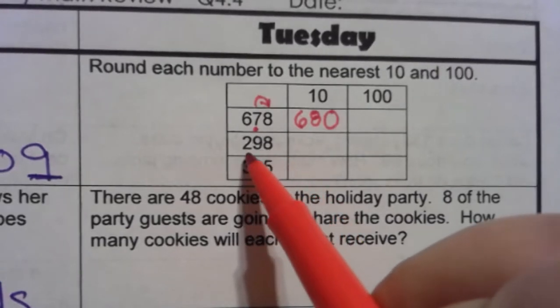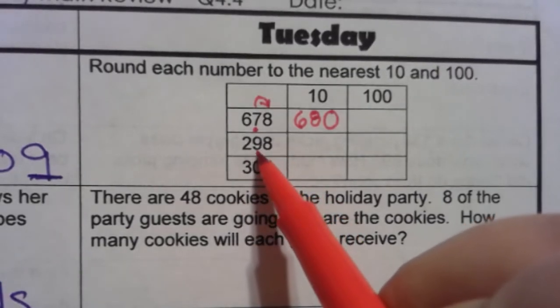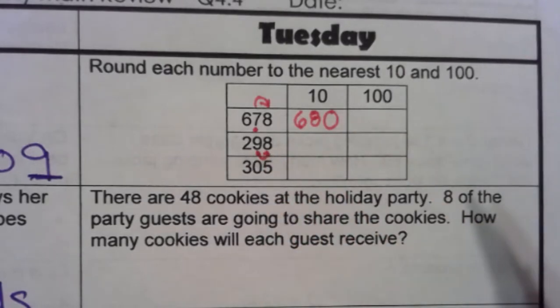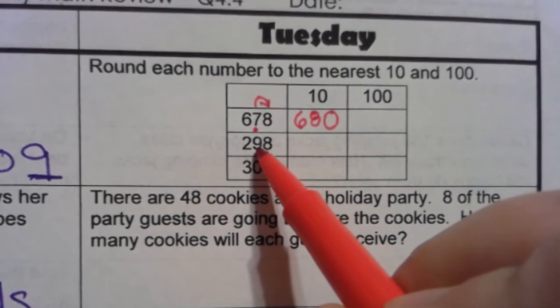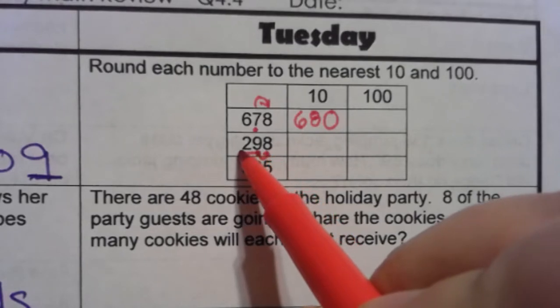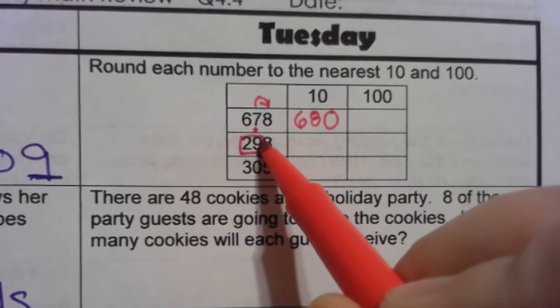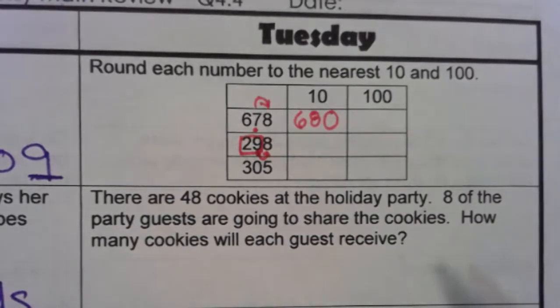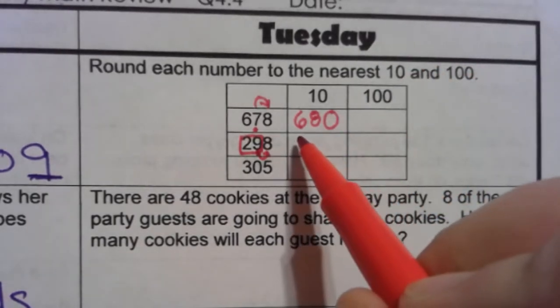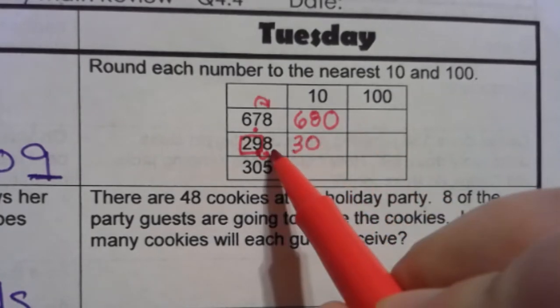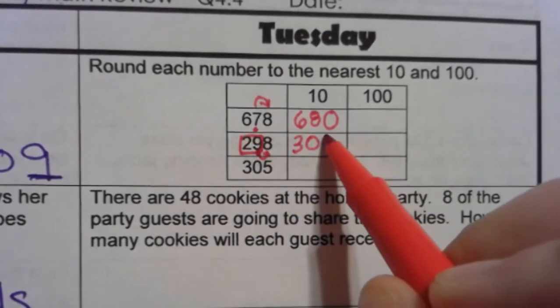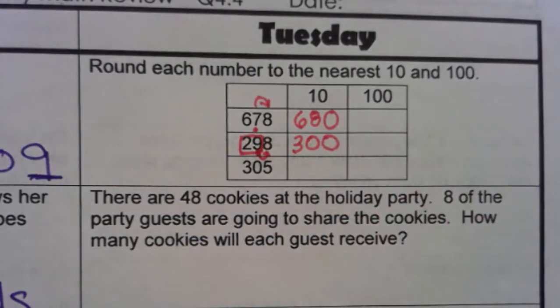Moving on down, we have 298. I need to find my tens place. There it is. Look at your bully. Is he 5 or bigger? He sure is. He's going to lift me up. But this time I'm a 9. How do I get lifted up if I'm a 9? I look next door and I'm going to look at the number 29. 29 is going to lift up to a 30. And whatever happens to that old bully?